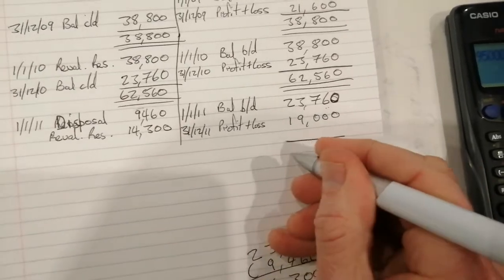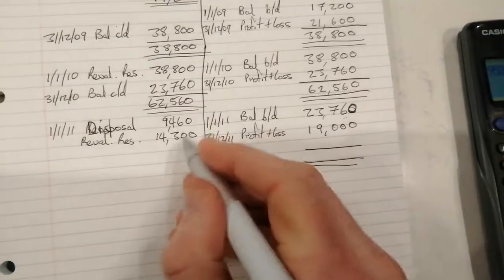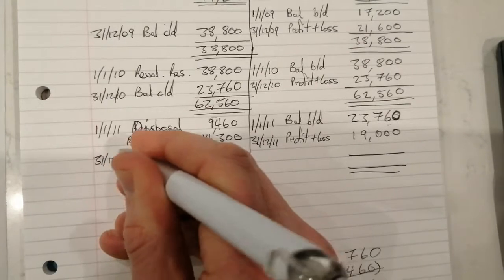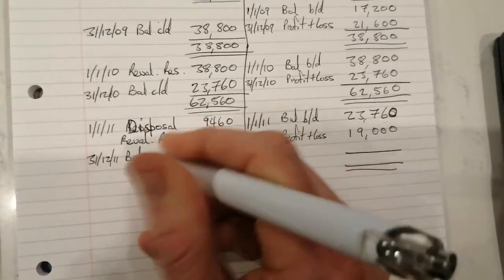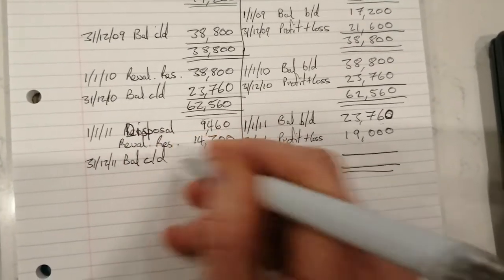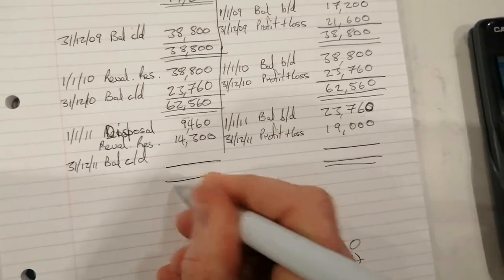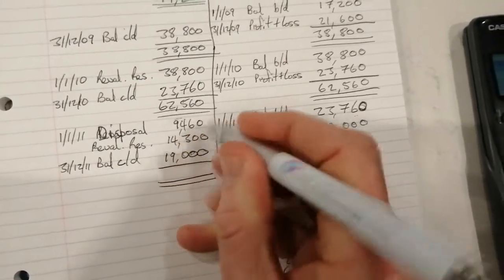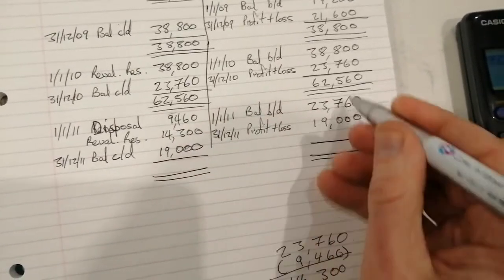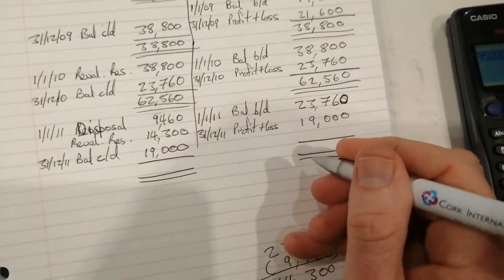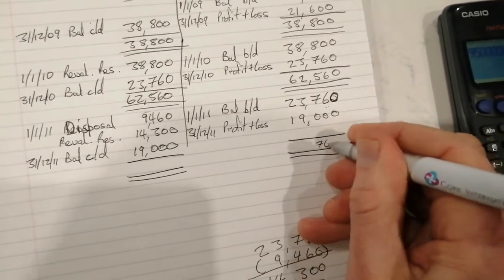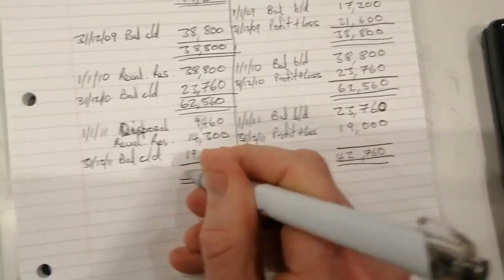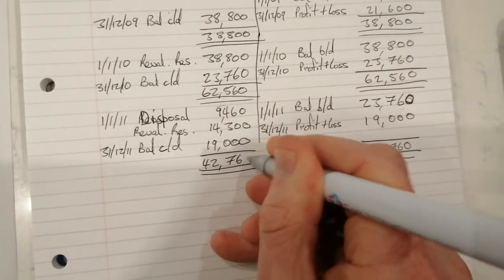I'm going to bring this down a bit because if this is a smaller side, we're going to have to squeeze in our balance on this 31st of the 12th, 11 balance carried down, and well, we know what it's going to be, don't we? It's going to be 19,000, because if that is equal to that, then it needs another 19,000 for both of them to be the same size. So let's see, that's what, 760. What's that, 42,000, I think. So this must be 42,760.